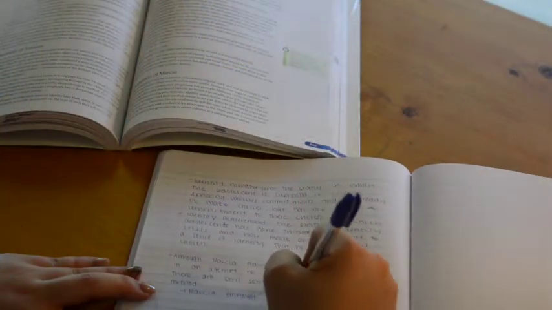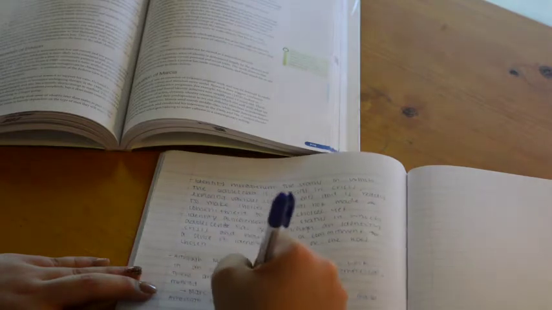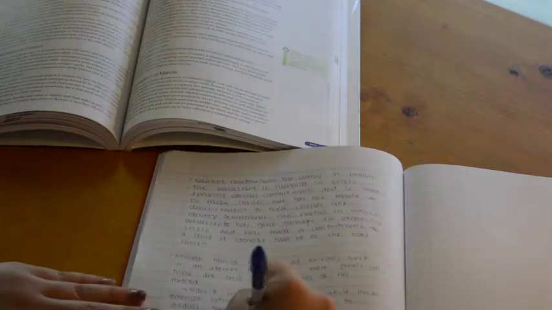So one of the first things I do is I make some notes and an outline of what I've just read in the textbook, and I just do this in my notebook and copy out all the key items that I think are important.